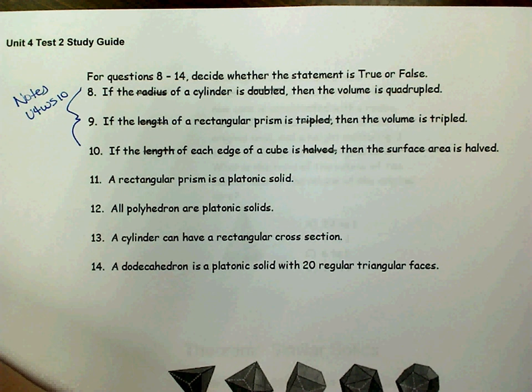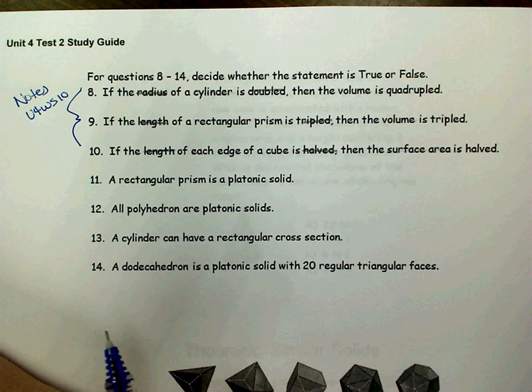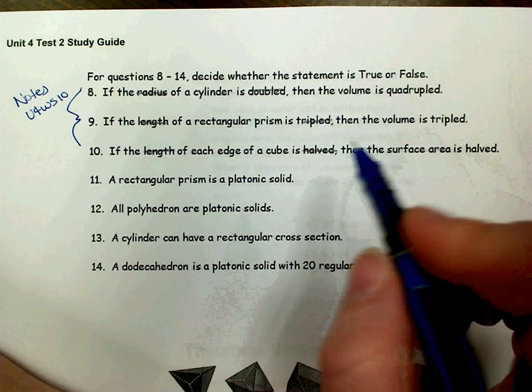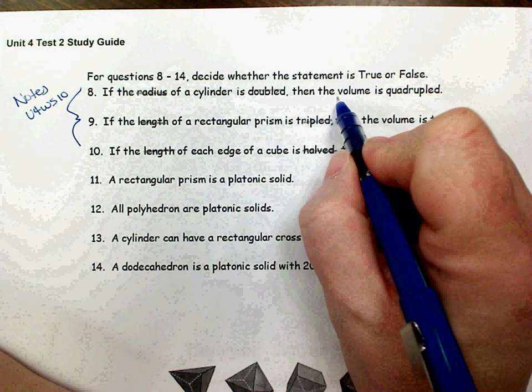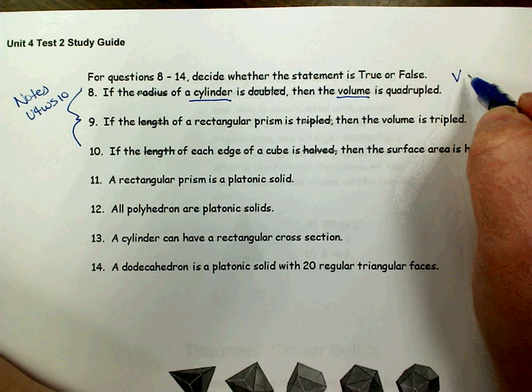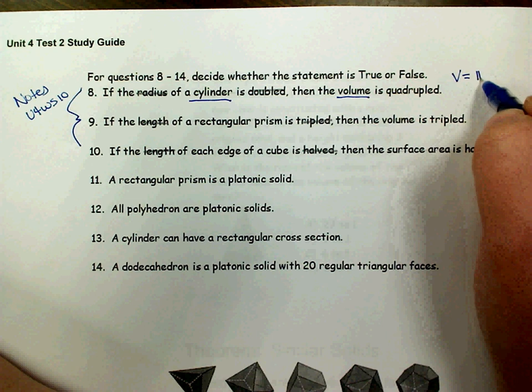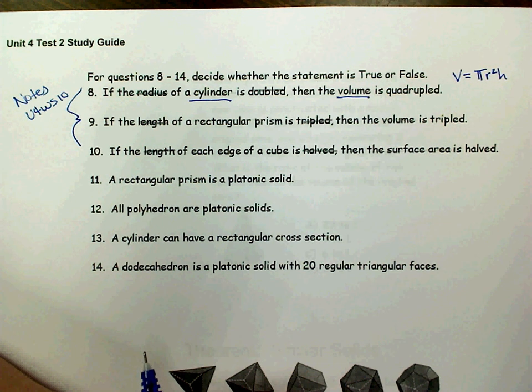On number 8, it says, if the radius of a cylinder is doubled, then the volume is quadrupled. So you need to be looking at what formula you're going to be using to answer this question. It's a volume formula, and it's for a cylinder. So the formula we'll use is the volume for a cylinder, which is pi r squared h. So you'll really need to know your formulas for this part.